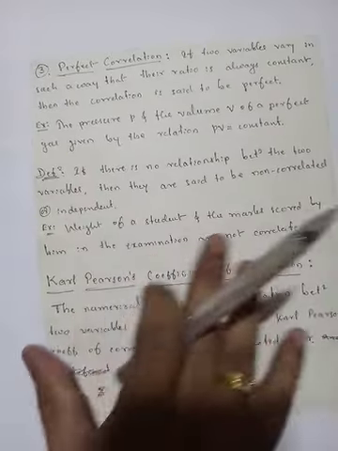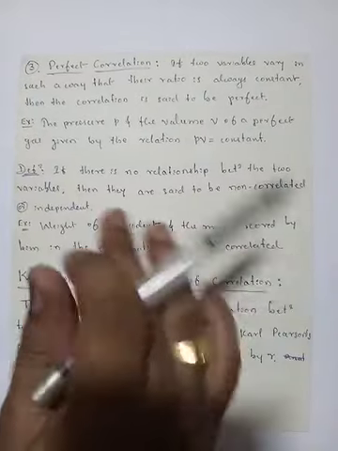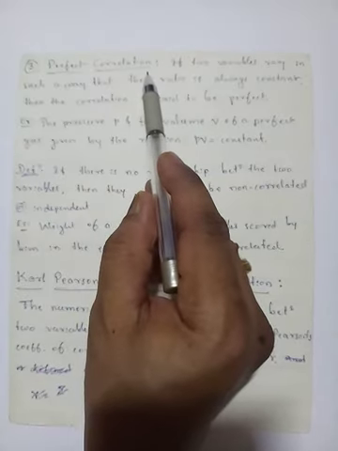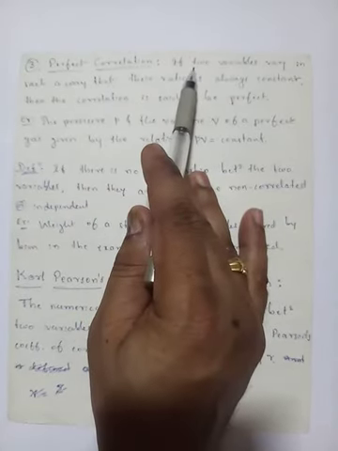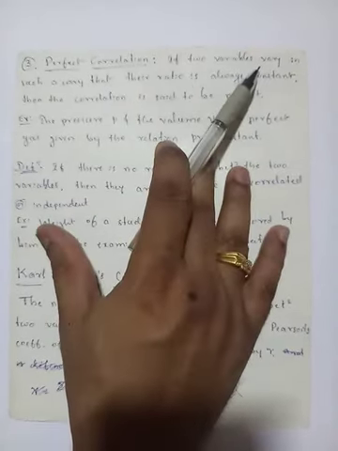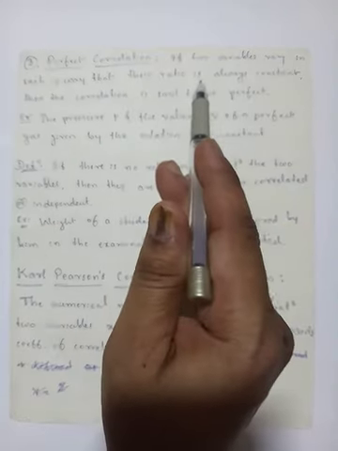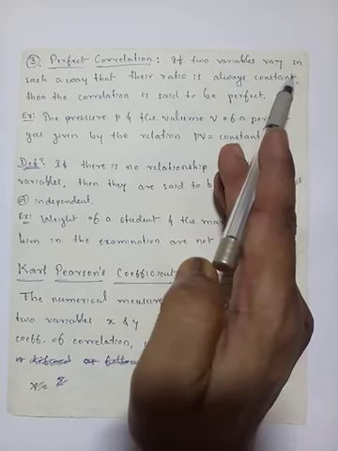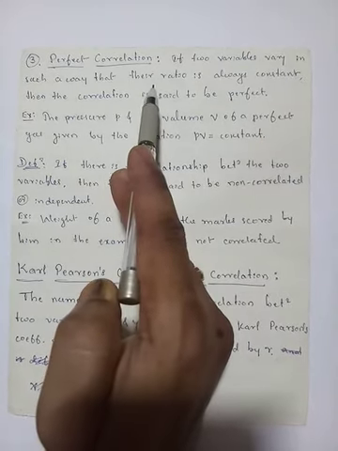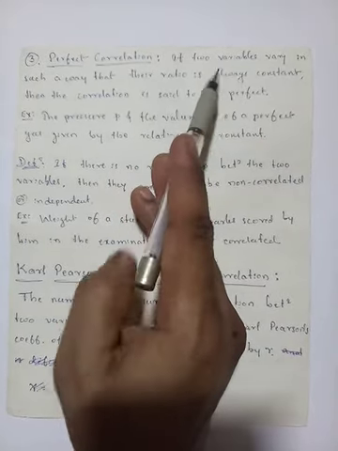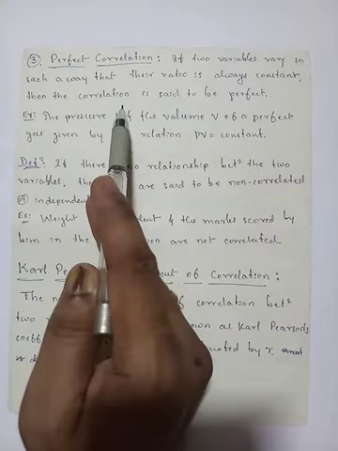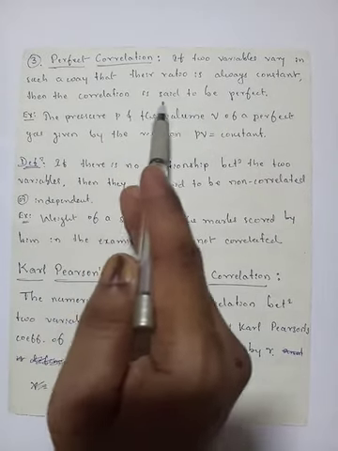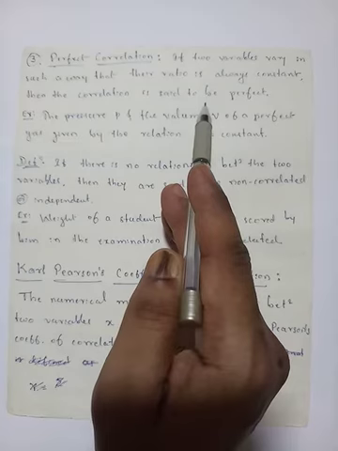Now the third one is perfect correlation. What is perfect correlation? If two variables vary in such a way that their ratio is always constant, then the correlation is said to be perfect.